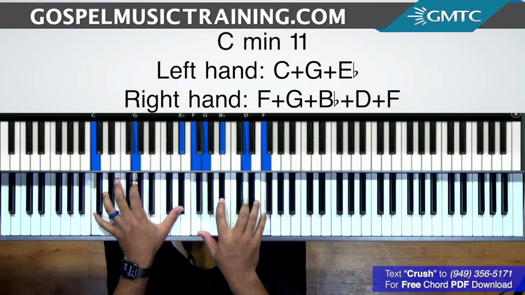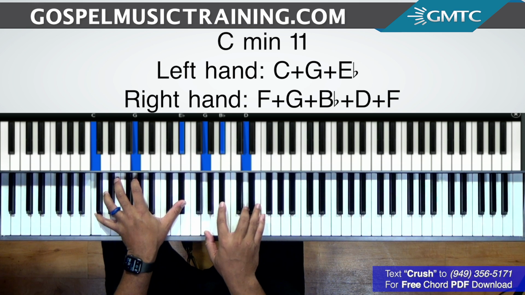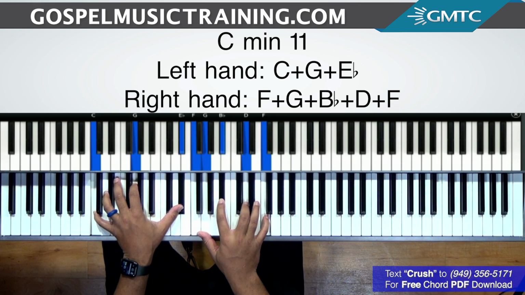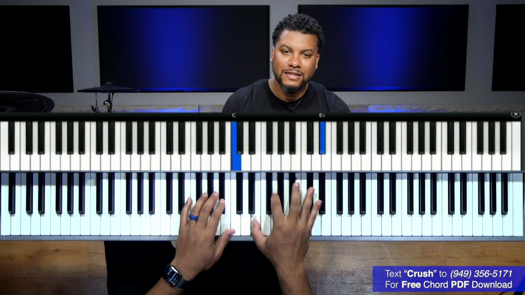And then I go to the 3. So I got C, G, and E flat in the left hand, and then F, G, B flat, D, and F, okay? So we're working our way to the 2.